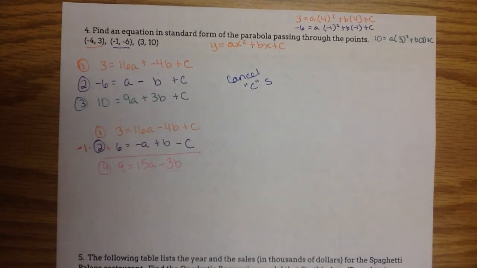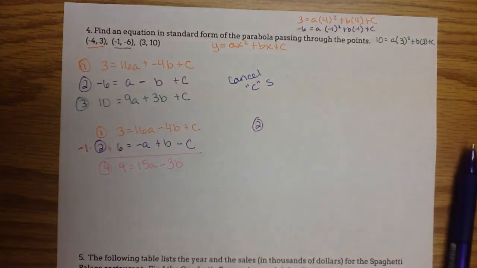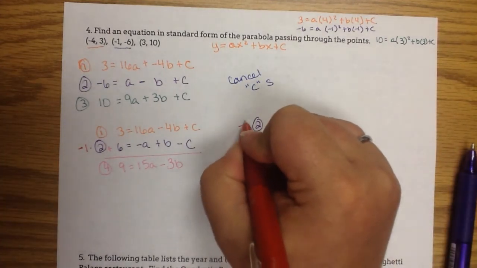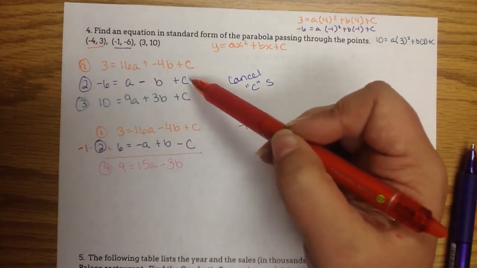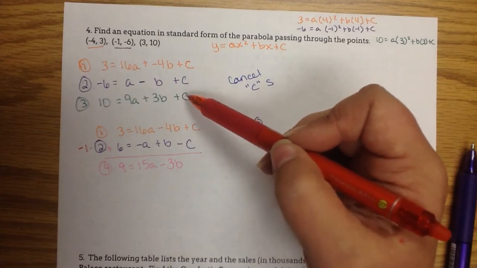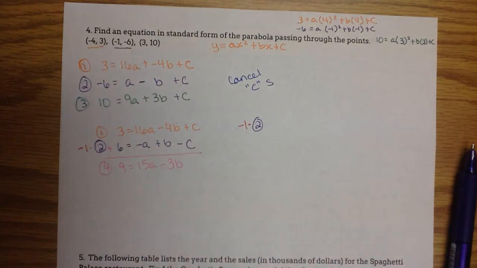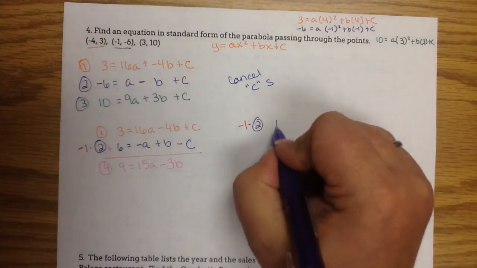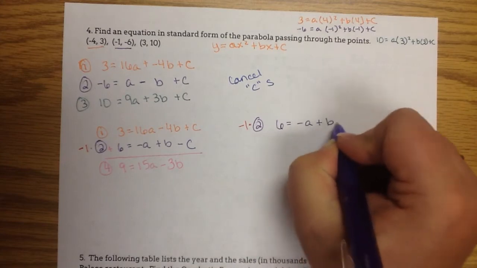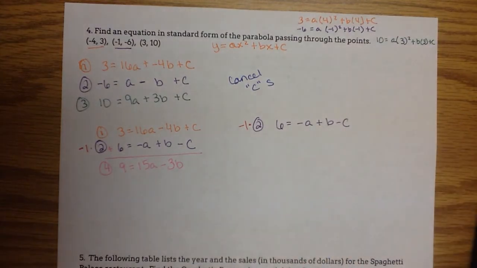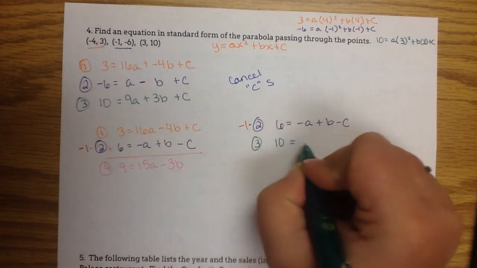I have to use a different combination, but I really liked equation 2. It was really nice to multiply by. So looking at equation 2 and equation 3, because I'll combine these two now, because I want to use equation 2 still, they have c's that are of the same sign. So again, if I multiply equation 2 by negative 1, I will have opposite signs for my c's and be able to cancel. So I'll leave equation 3 alone.